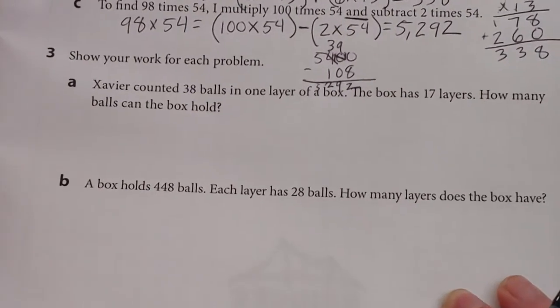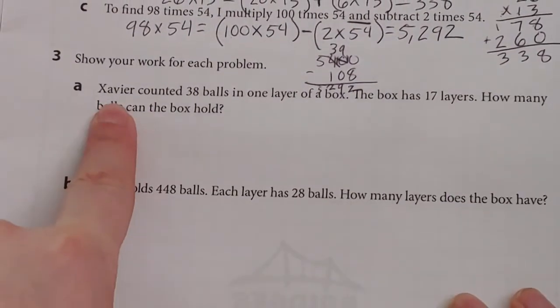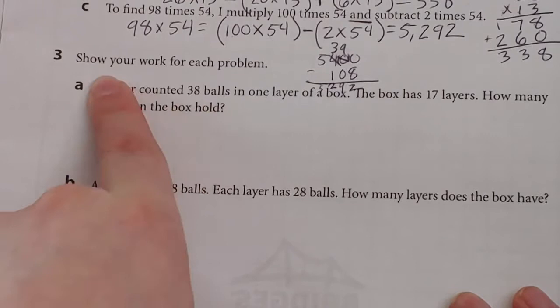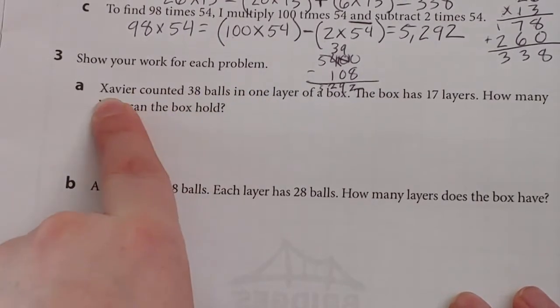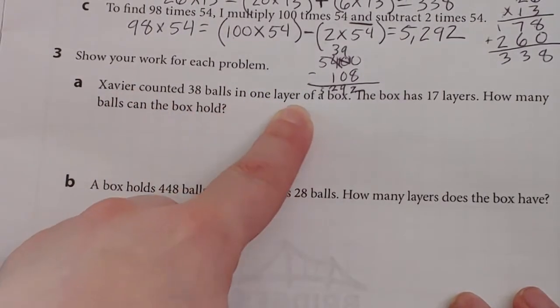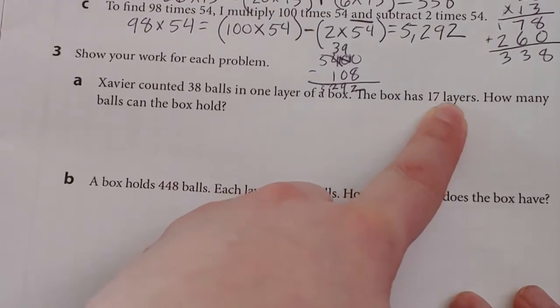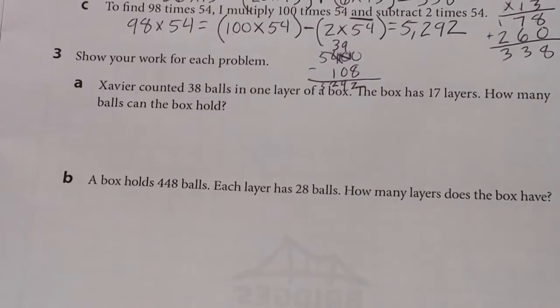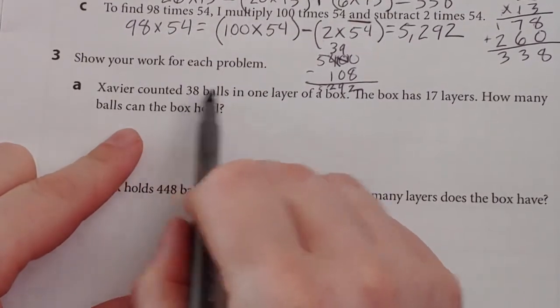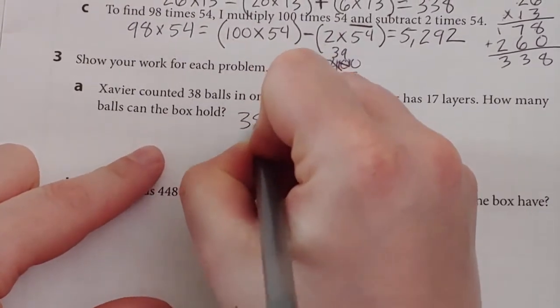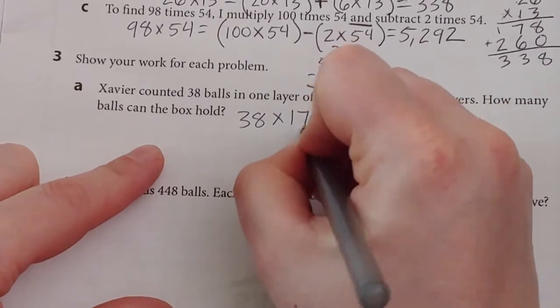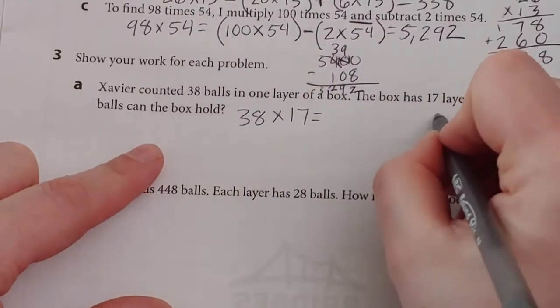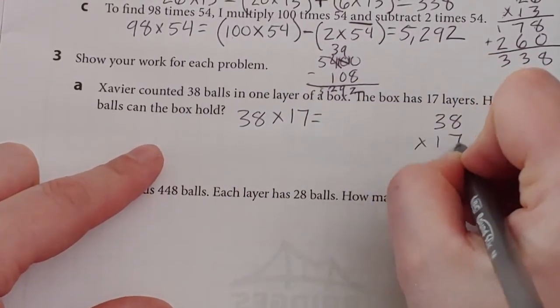Alright. 2 more. Xavier counted, here, solve the problem, show your work. Xavier counted 38 balls in one layer of a box. The box has 17 layers. How many balls can the box hold? Equation and solve. So, equation 38 times 17. Solve it. 38 times 17.